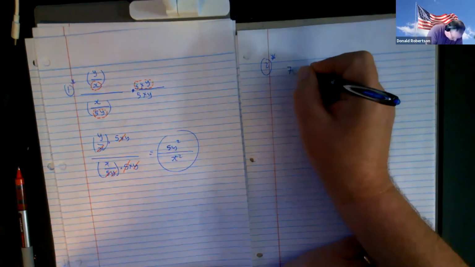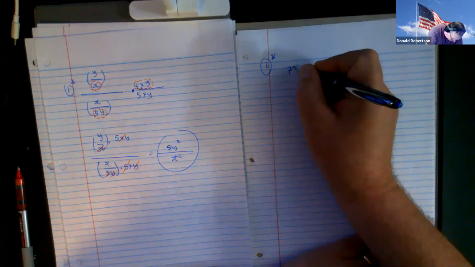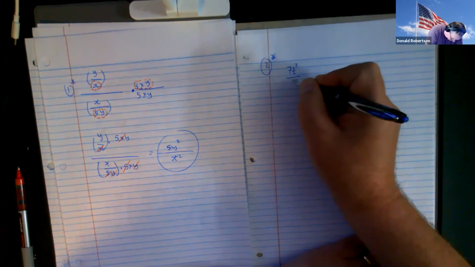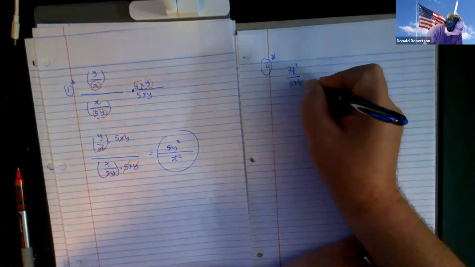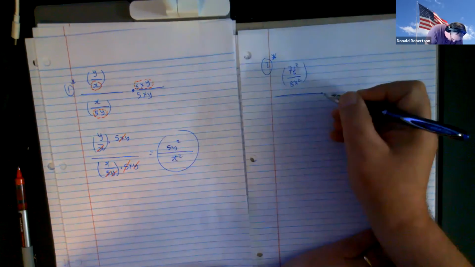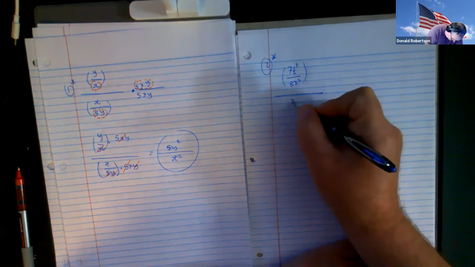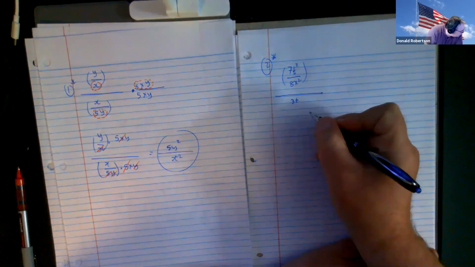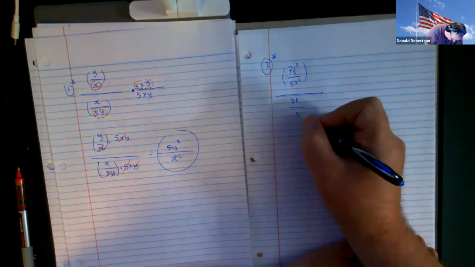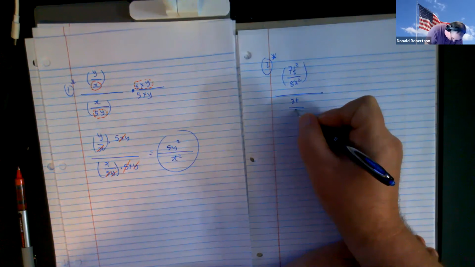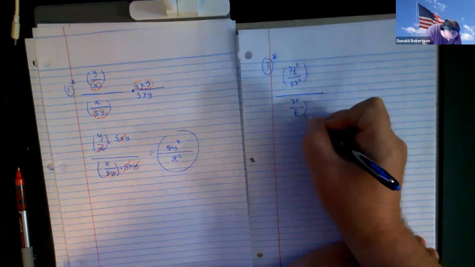So on the top, 7t squared over 8x squared. That's the top fraction. And on the bottom, 3t over t.